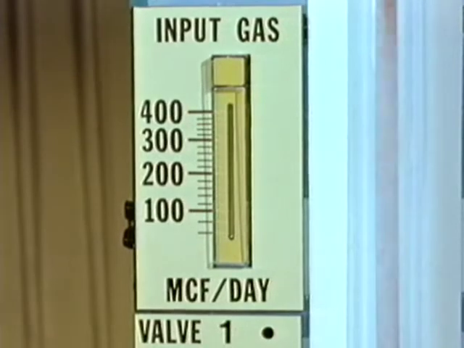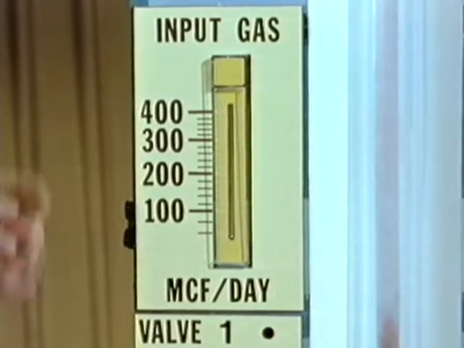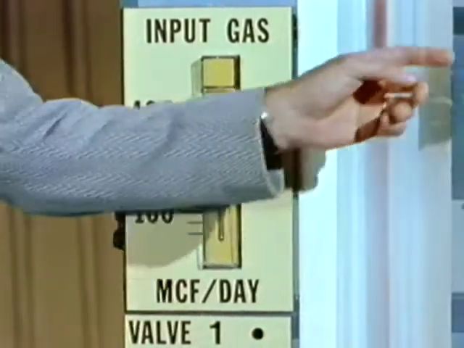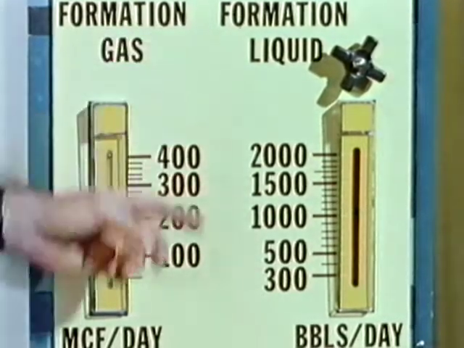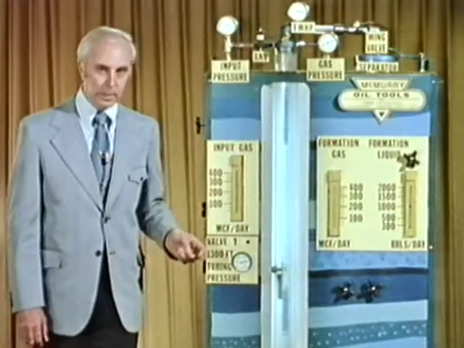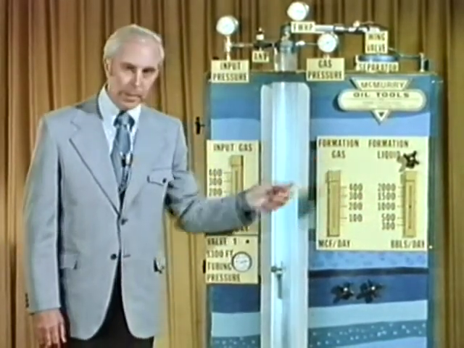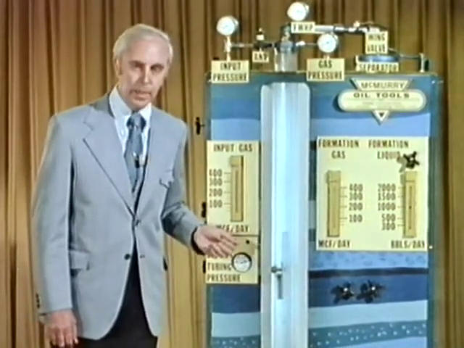The model has meters to give us a reading of three required flow rates: input gas in thousands of cubic feet per day, formation gas in thousands of cubic feet per day, and formation liquid in barrels per day. In this model, the liquid meter measures only formation liquid. It does not measure the liquid produced from the casing tubing annulus during unloading operations.